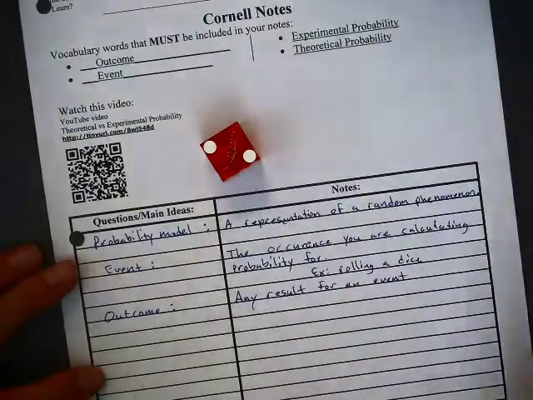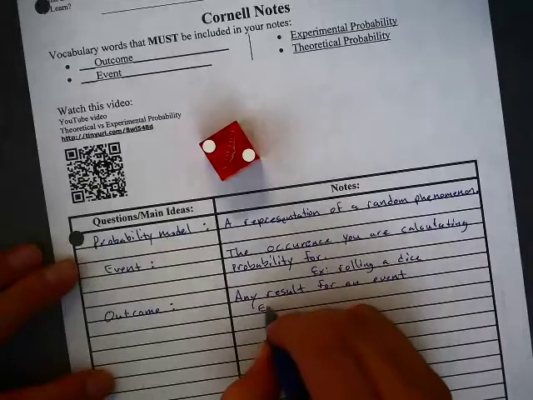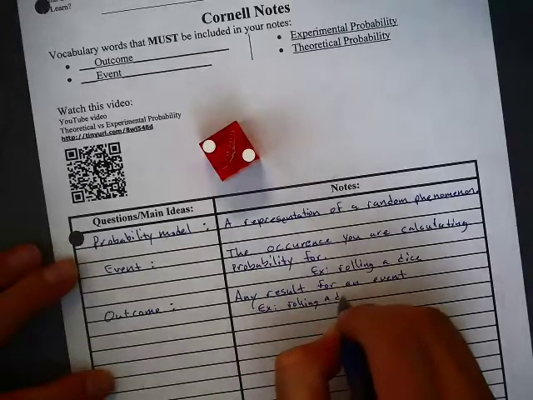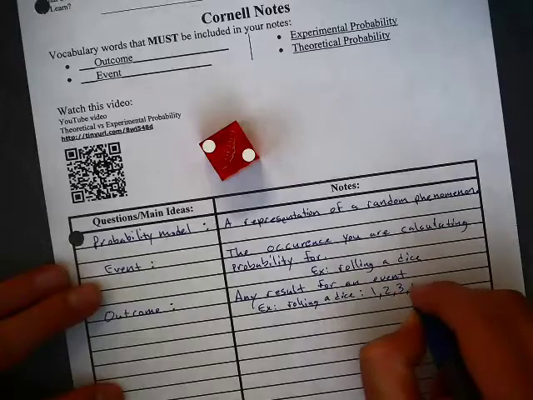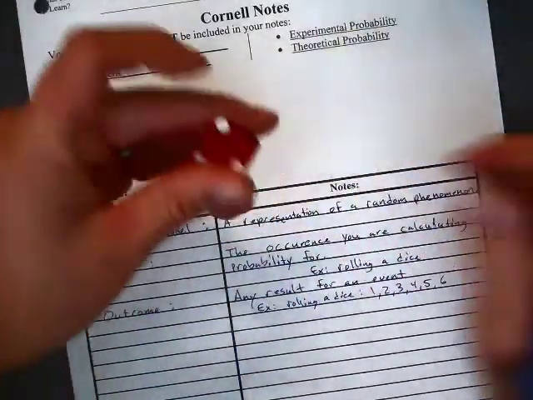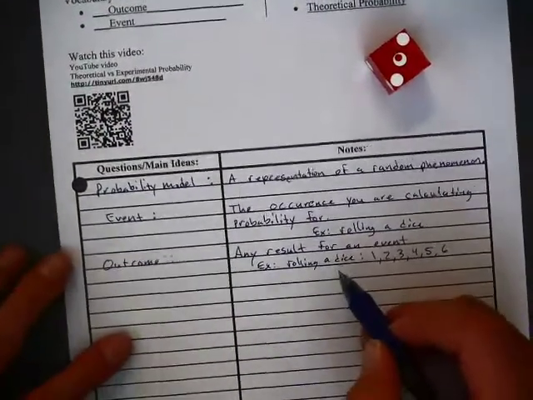So for rolling a dice, all the possible outcomes are 1, 2, 3, 4, 5, and 6, because that's how many sides there are, and that's all the possible outcomes. So that's what an outcome is.